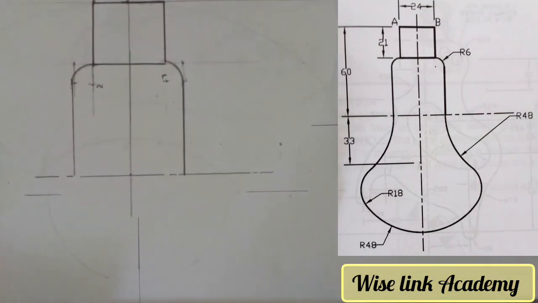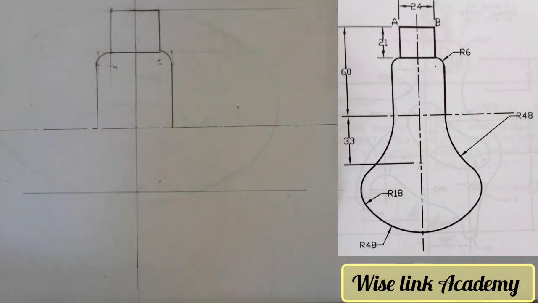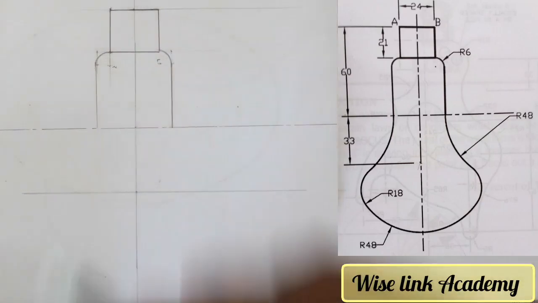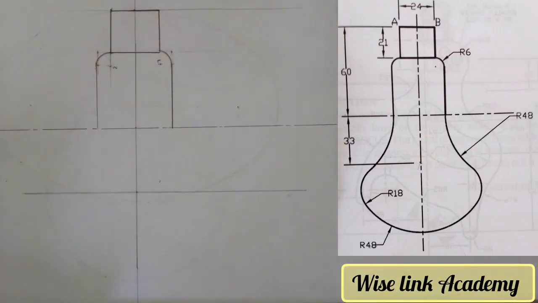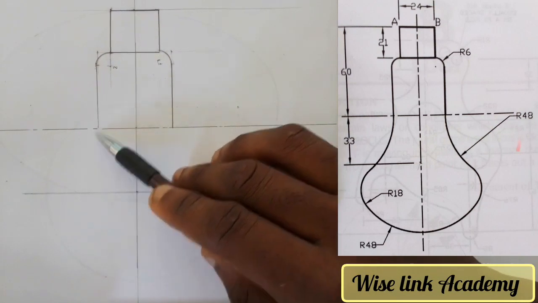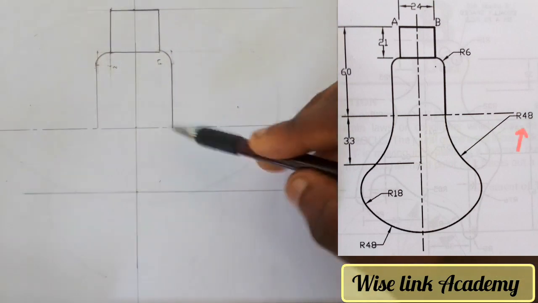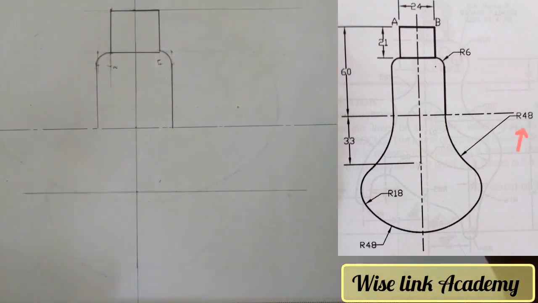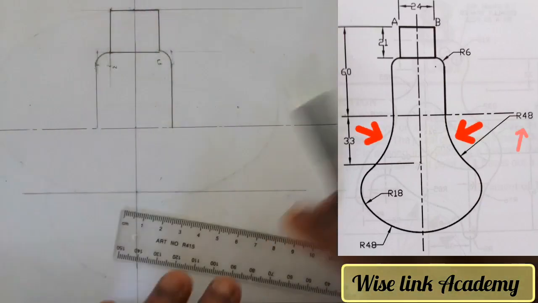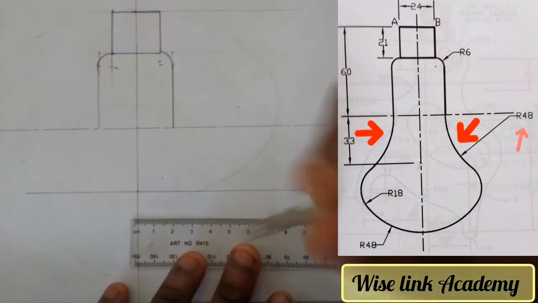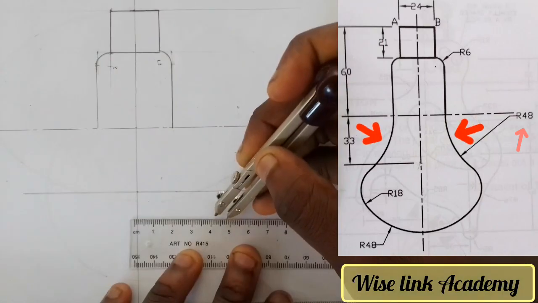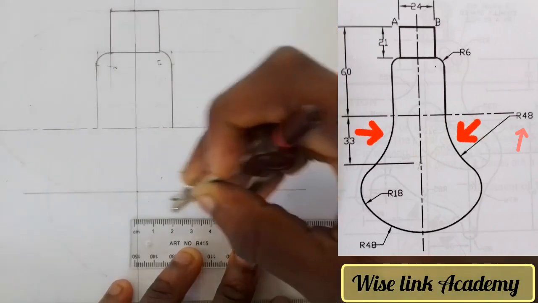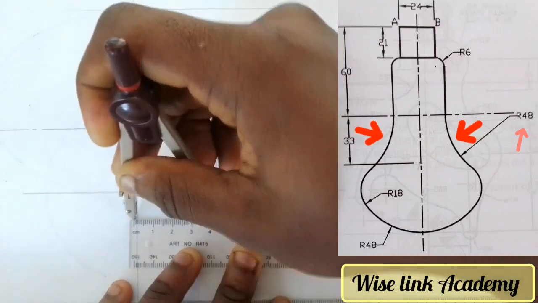Now my next task is that if you observe closely, there is an arc, right? Radius of what? 48. That arc has radius of 48 from this point, right? So I'll measure 48 on my compass. 48, from this point to this point, 48, right?